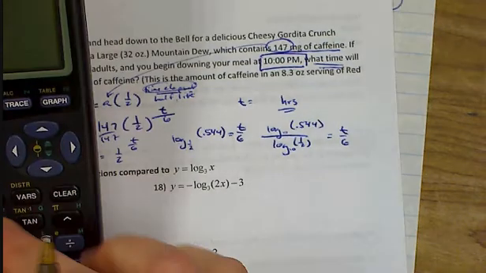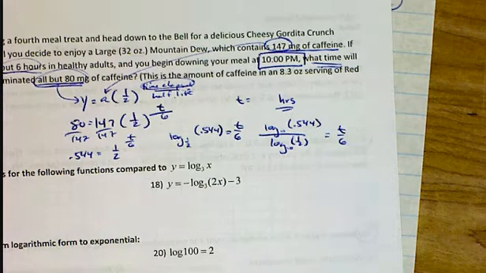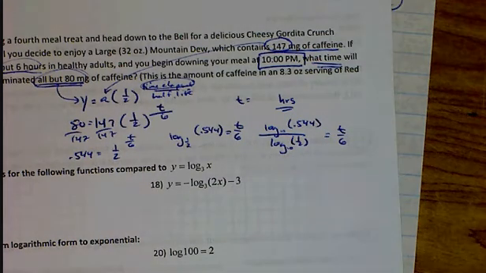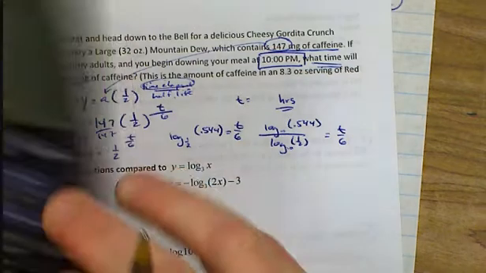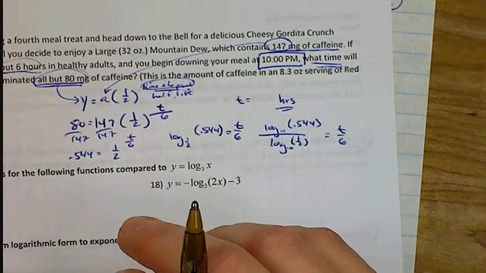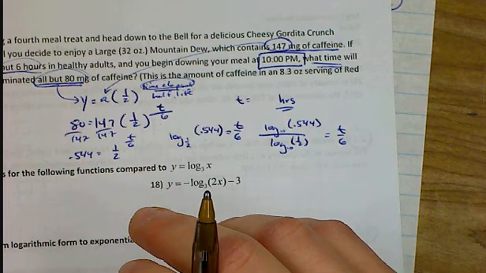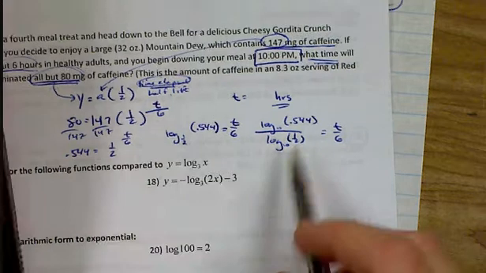Let me get a newer calculator and I'll show you what it does, if I have one. I don't happen to have one. That's fine. So you can just calculate it this way.